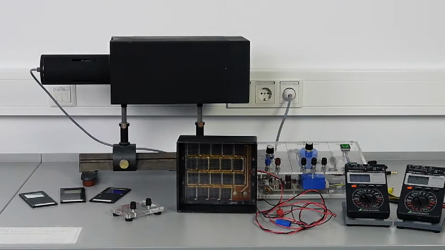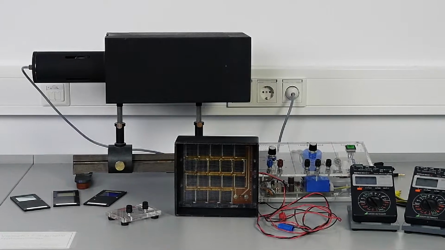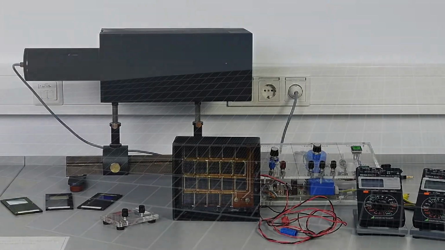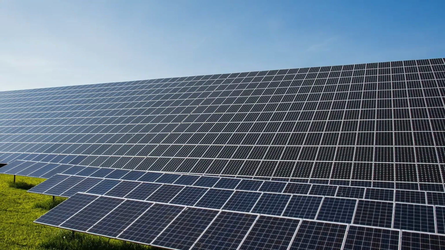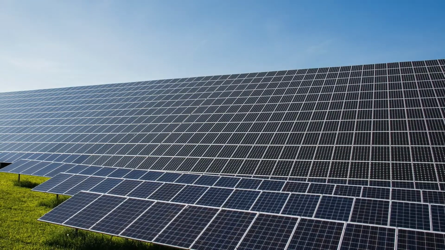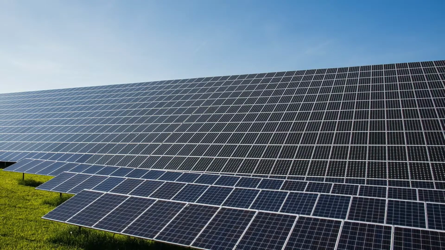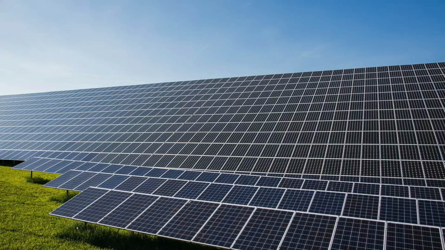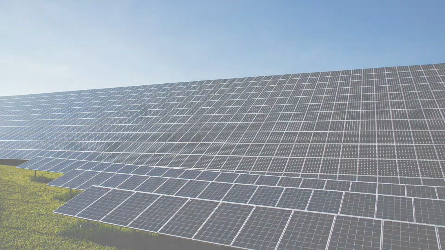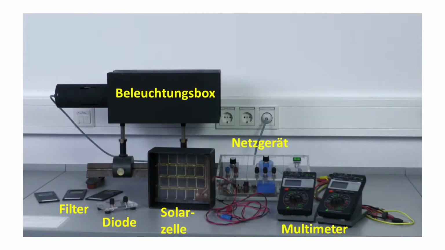In this experiment, solar cells and semiconductor diodes are studied by measuring their characteristics. Photovoltaics, i.e. electricity from solar cells, is playing an increasingly important role in the energy transition towards renewables. Solar cells are series-connected, light-sensitive semiconductor diodes, mostly made of silicon, which are used to generate electricity.